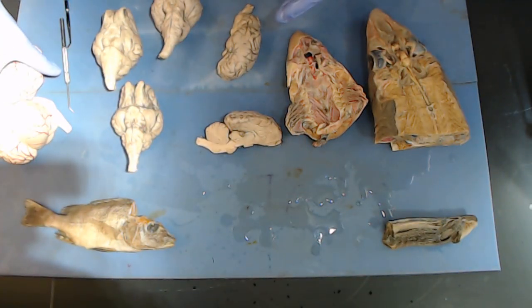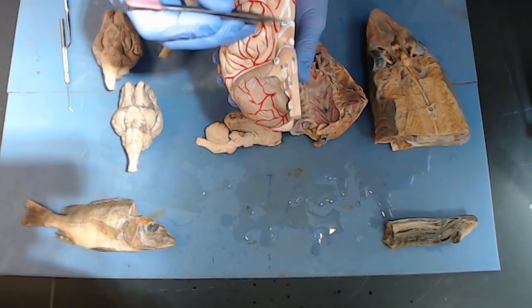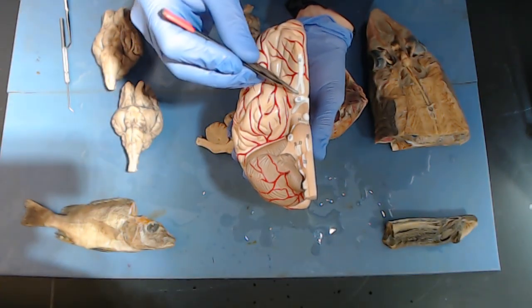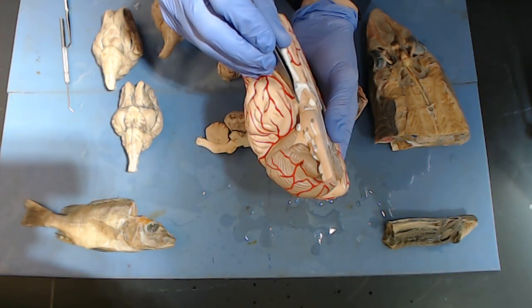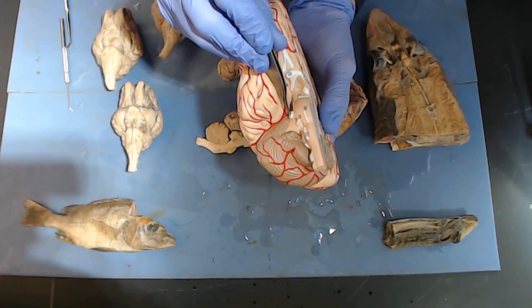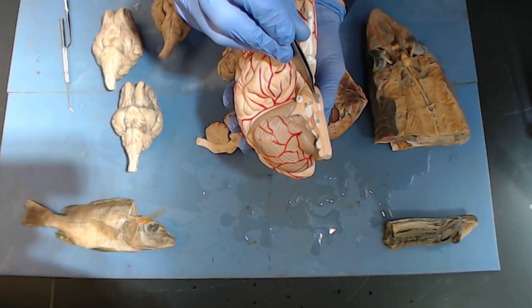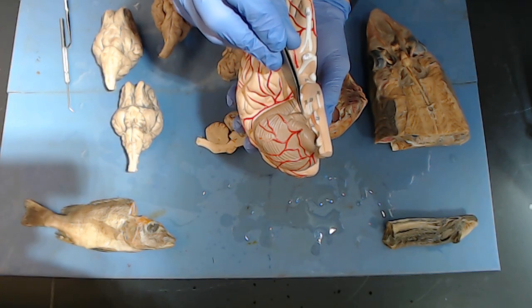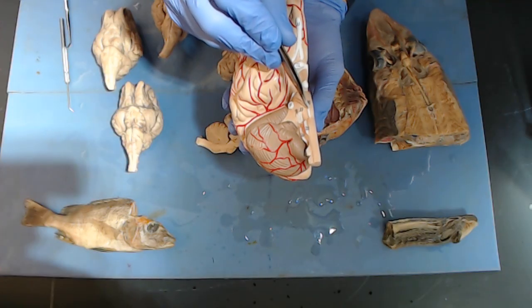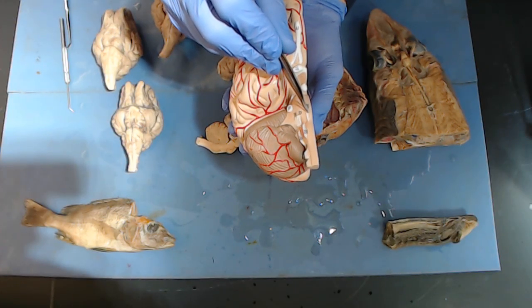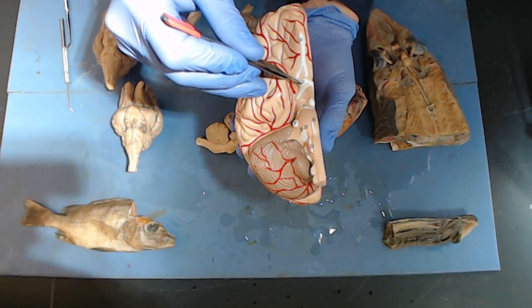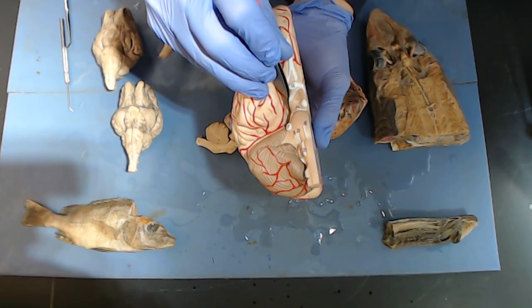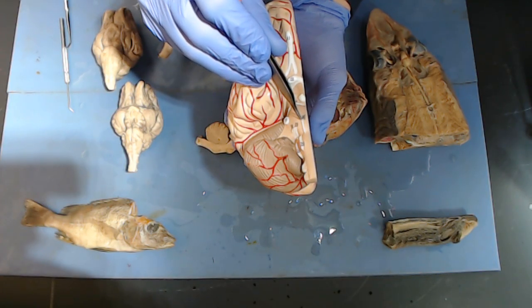Let me show you on the big brain here. We've done olfactory, optic, ocular motor. Then we went off to the side, trochlear, trigeminal. We came back to the middle. We're going to do A, F, A, G, V, A, H. The first one right here in the middle is abducens. Now remember, we did sensory of the eye, motor of the eye, motor of the eye. Let's finish off motor of the eye.